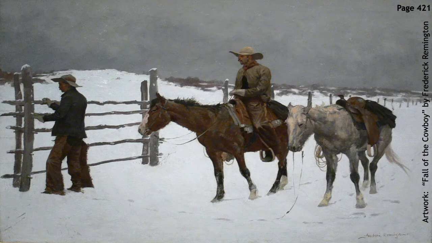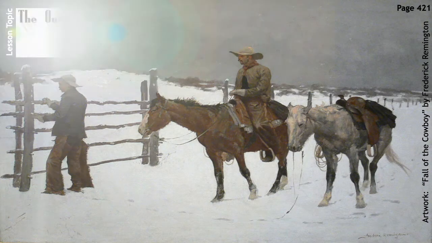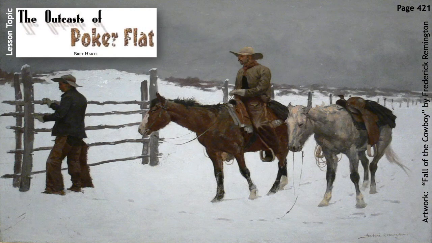And today we're going to take a look at some regional literature. You know that regionalism is important to this time period, and it's going to be a Western. In fact, it's going to be one of the earliest Westerns ever written. It was published in 1869, just 4 years after the Civil War came to an end. The story we're going to be reading is called The Outcasts of Poker Flat, and it's written by Bret Harte. It's sort of a sequel.